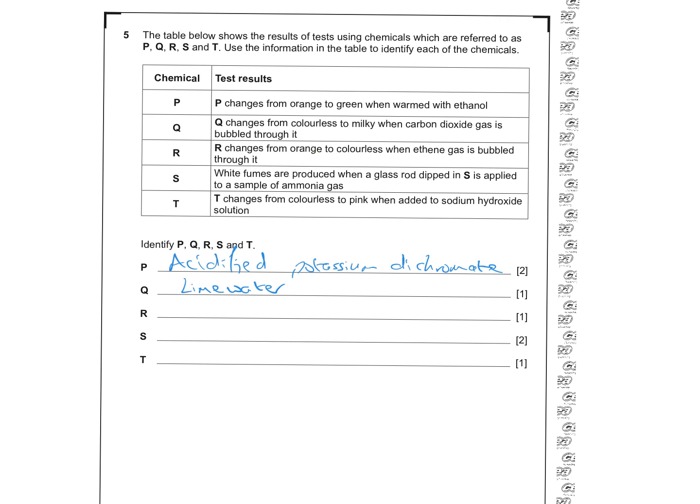S. White fumes are produced when a glass rod is dipped and applied to a sample of ammonia gas. Okay, well the test for ammonia gas is to dip a glass rod into concentrated hydrochloric acid, and then when the two fumes mix, you get this white solid or white fumes of ammonium chloride. So S has to be concentrated hydrochloric acid.